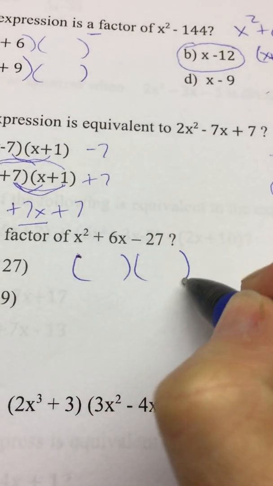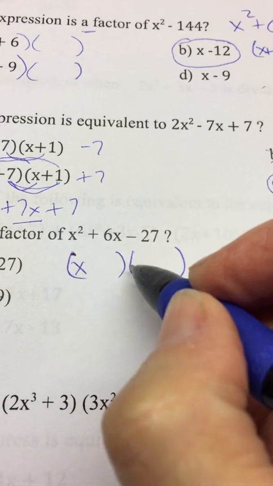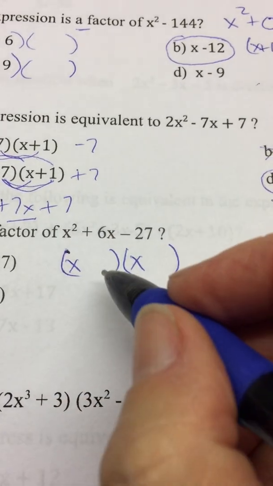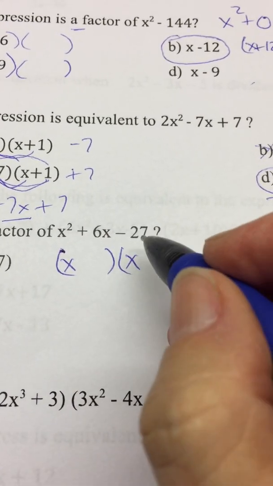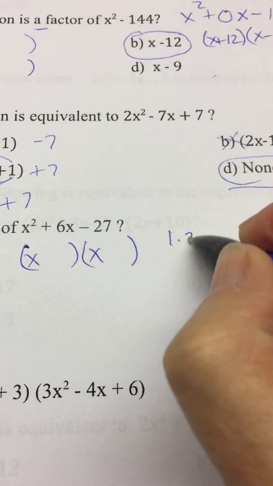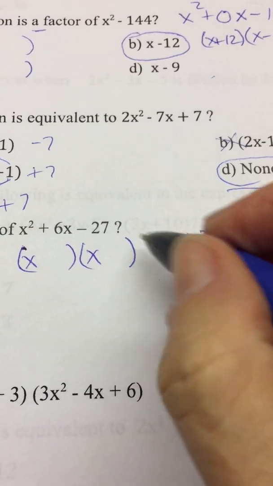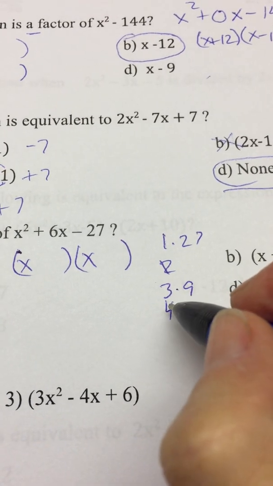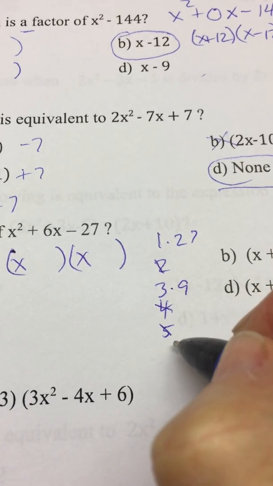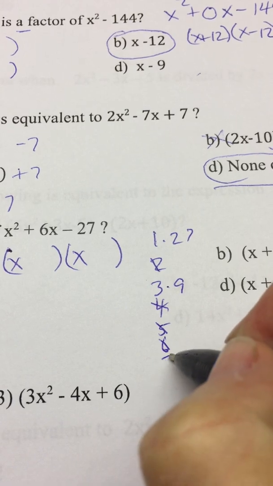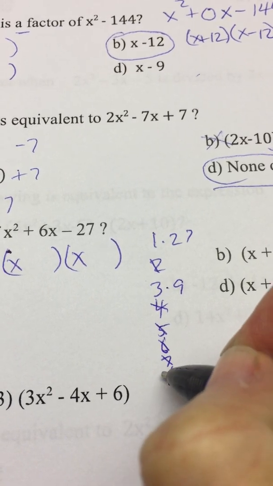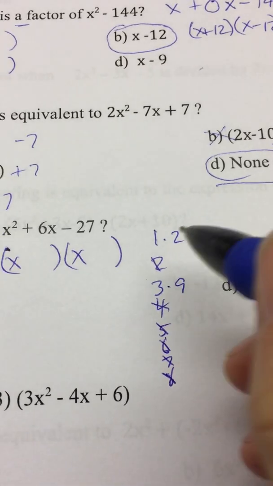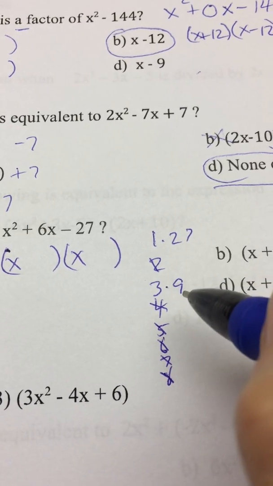It is hopefully a binomial times a binomial, so it's going to be x times x at the beginning to give me the x squared. And these two numbers multiplied together have to equal 27, so let's make a list. 1 times 27. 2 will not go evenly. 3 times 9. 4 will not go evenly. 5 will not go evenly. 6 will not go evenly. 7 will not go evenly. 8 will not go evenly. And 9 we've already used. So the only choices are 1 times 27 and 3 and 9.